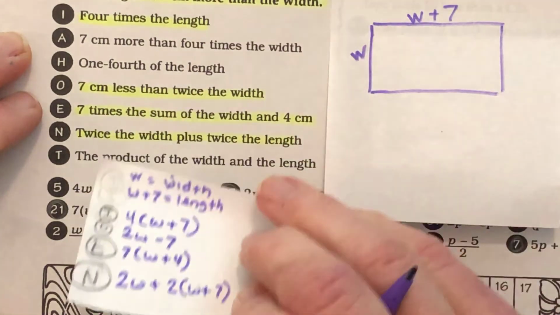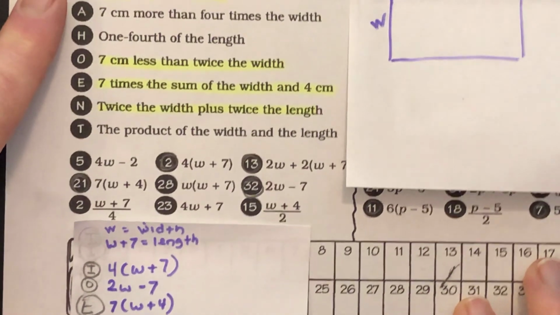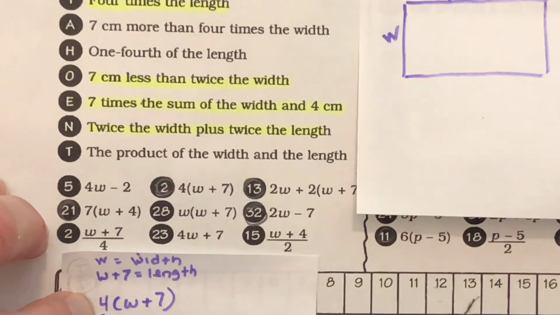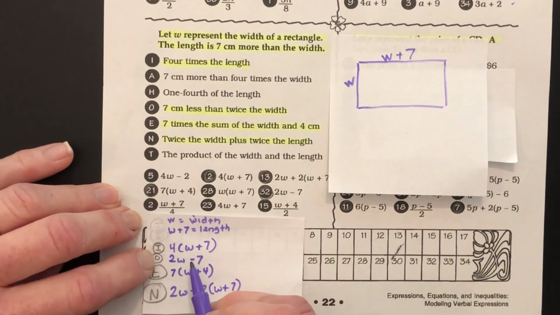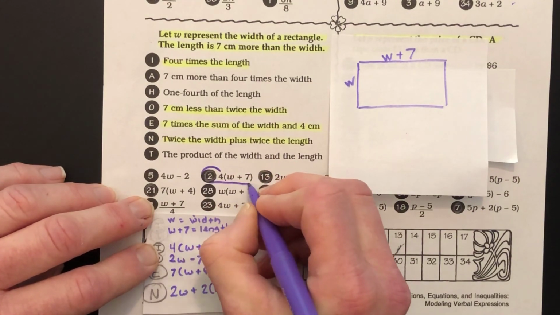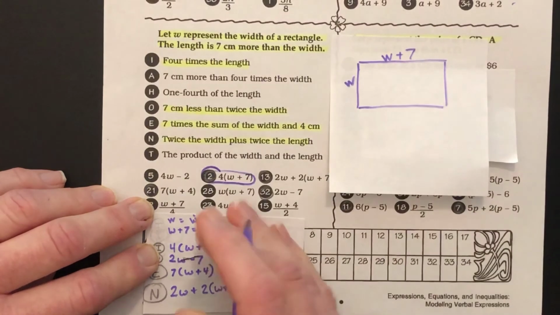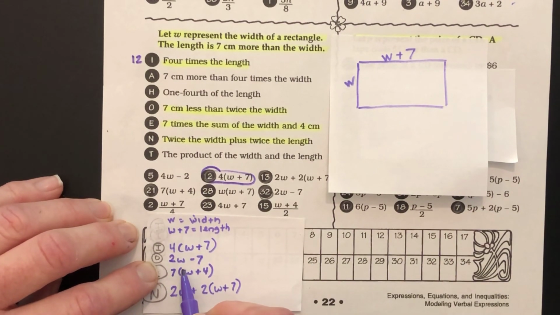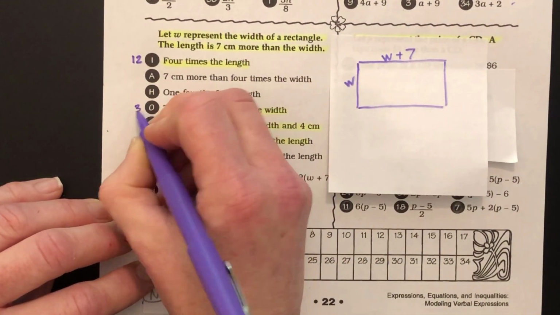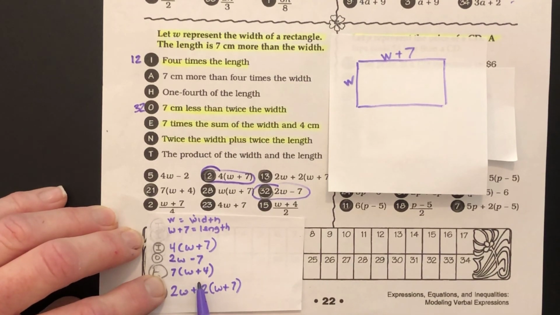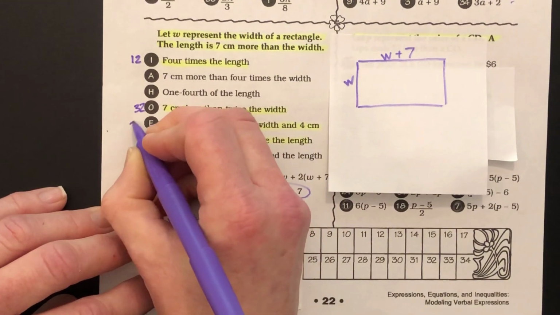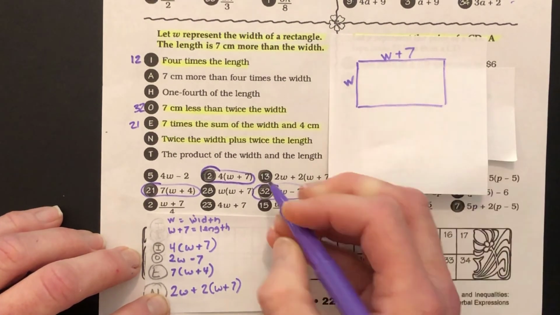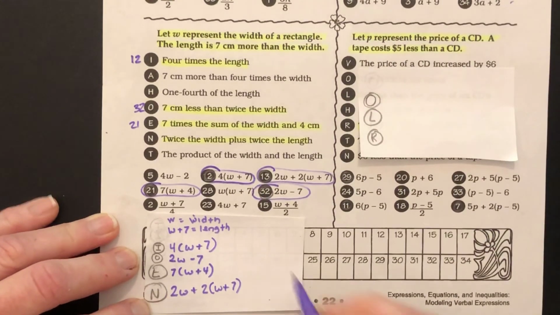Let's see how we did. 4 times the length. I got 4 times W plus 7. So I is 12. Yep. And then O, 2W minus 7. O is 32. E, 7 times W plus 4 is 21. E is 21. N, twice the width plus twice the length. N is 13.